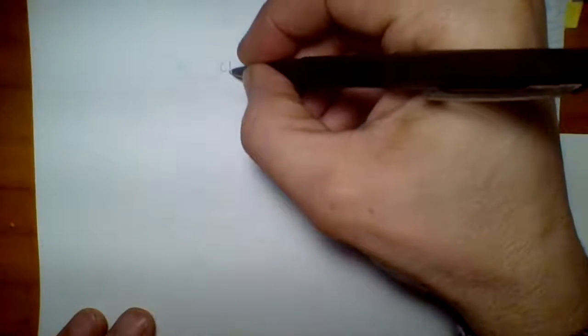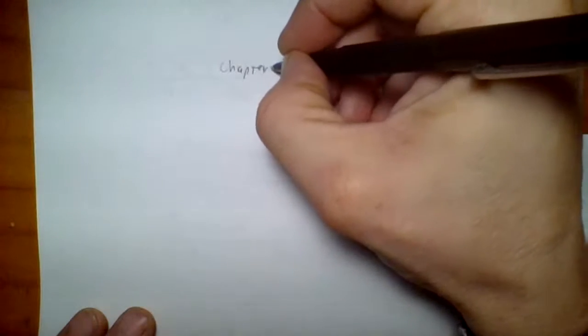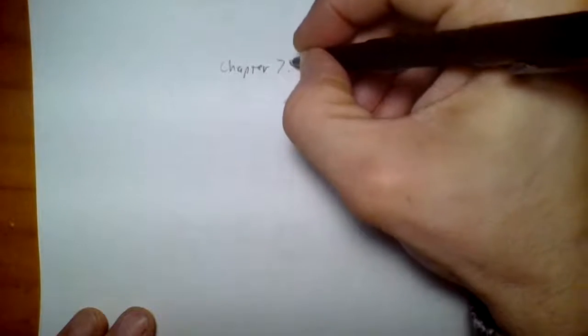It's actually chapter 7 in the textbook. I think I gave the wrong chapter number, but in our textbook chapters, it's chapter 7. 7.1 really is where these are coming from. I'm going to grab one of the exercises out of the textbook here.